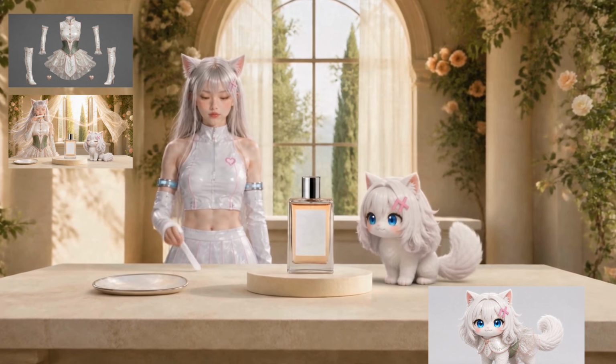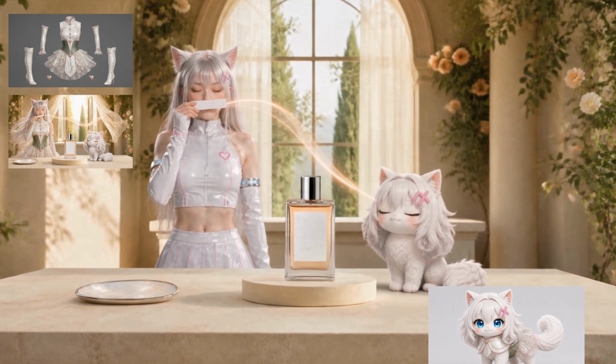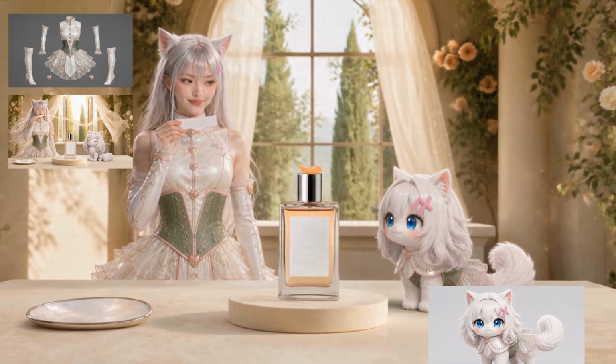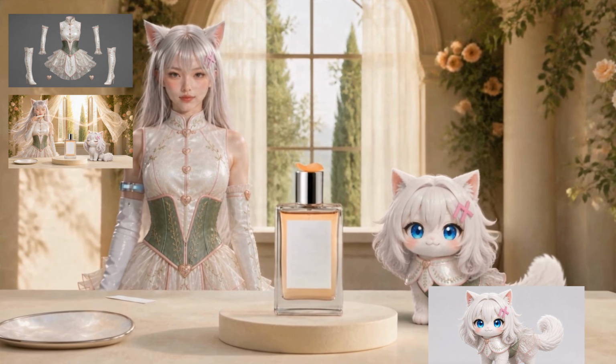Some parts worked very well. The scent ribbon appeared, and the costume transformation was close to what I wanted. These were not small color changes. They affected the whole scene. So I was impressed that they worked at all. But several other parts failed.